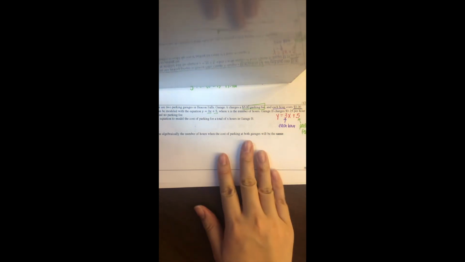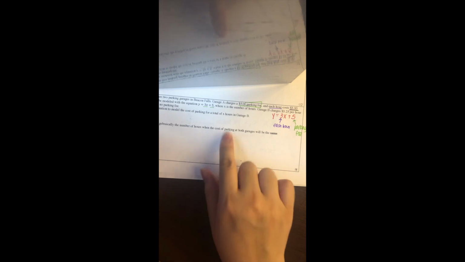So the equation they gave us is y equals 3x plus 5. Well, what did this 3 stand for? This 3 stood for each hour, because it was $3 for each hour. What did the 5 stand for? The 5 stands for the parking fee. So now I want to write that second equation for garage B.